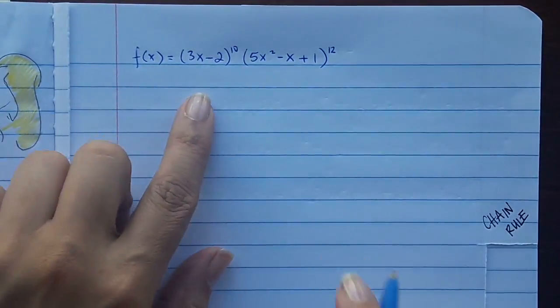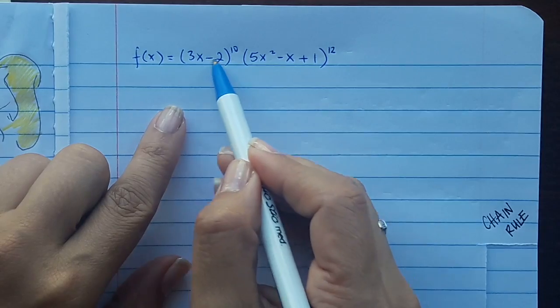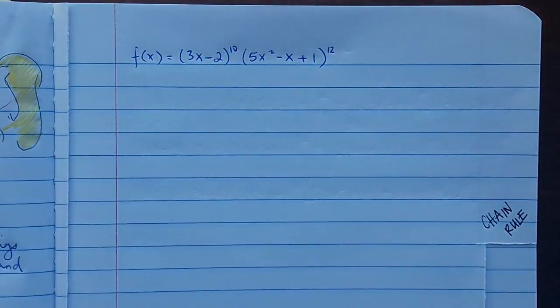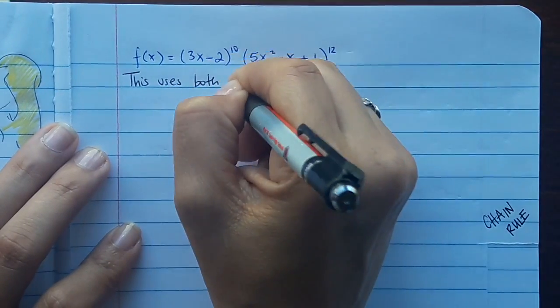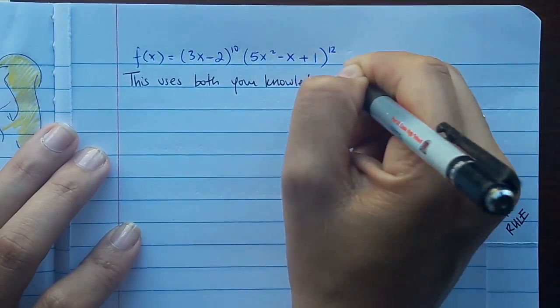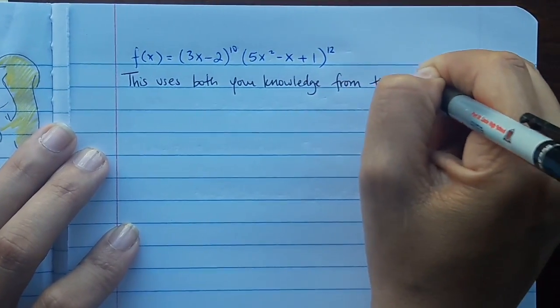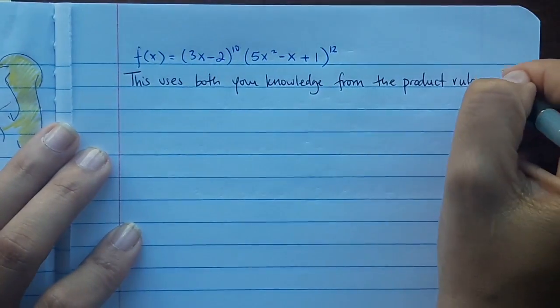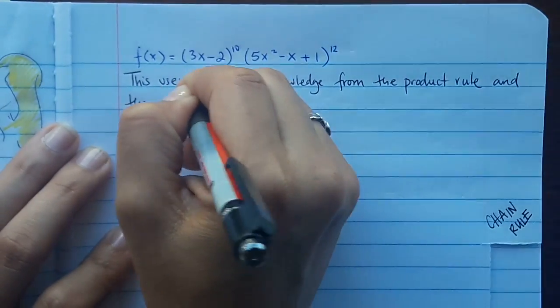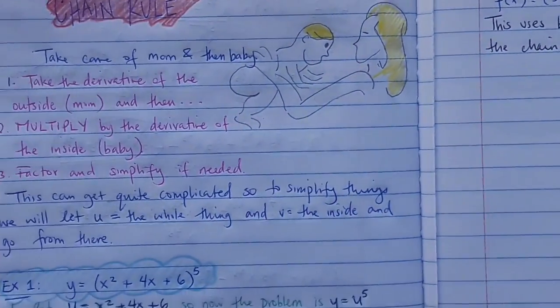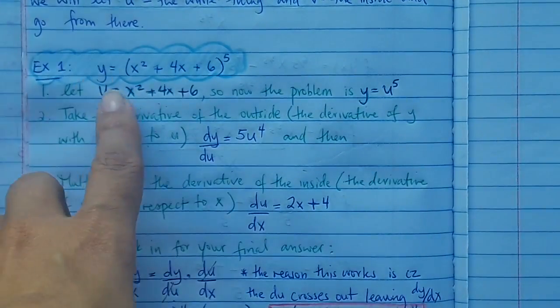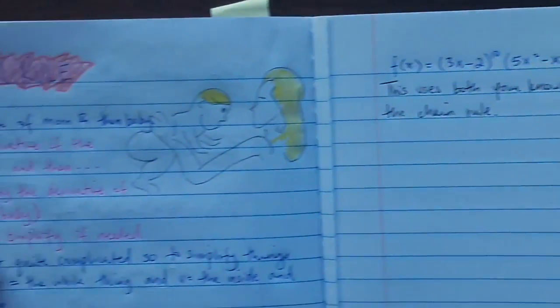Like if I look at this question here, I can't use the notation one. I have to actually just do the outside. And if you haven't noticed already, this is the product rule and the chain rule both in one. So this uses both your knowledge from the product rule and the chain rule. Follow me because it can get a little bit confusing, so please make sure you rewind if you need to. This is a listening check, underline chain rule.